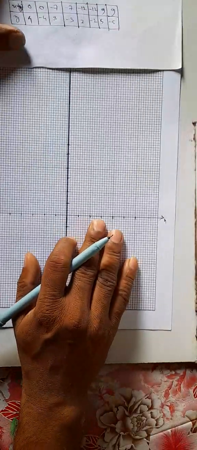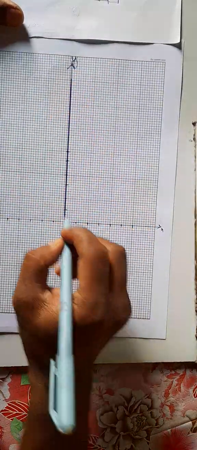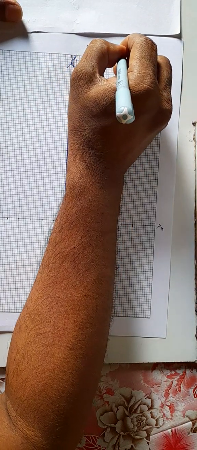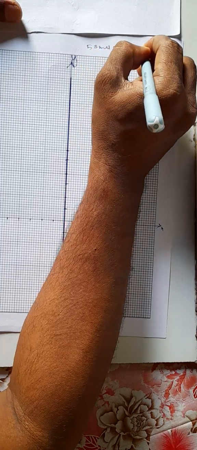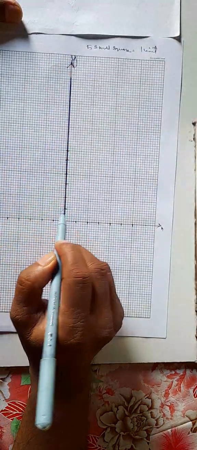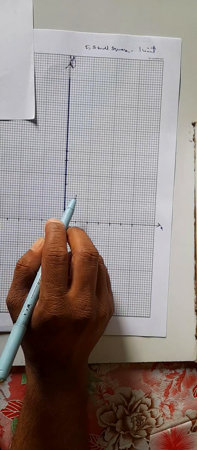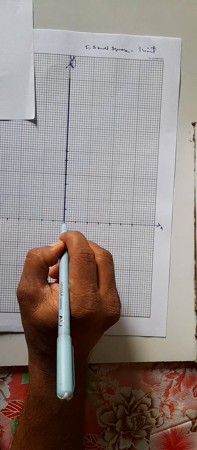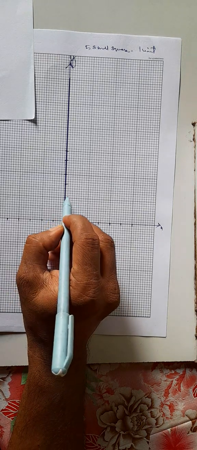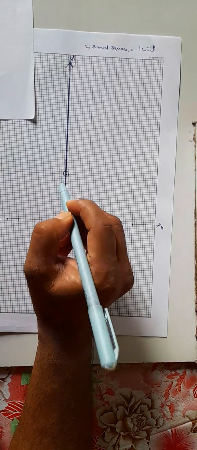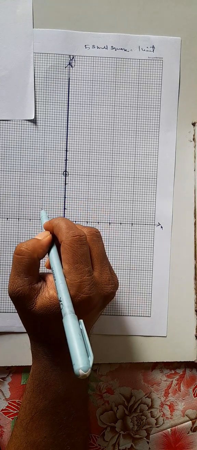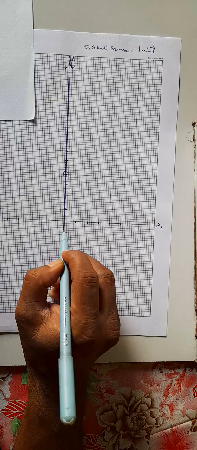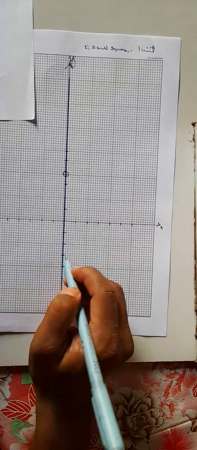Let us treat this axis as x and this as axis of y. Now again we are considering 5 small squares equal to 1 unit. So when x equal to 0, y is 4. x equal to 0, y is 4, counting 1, 2, 3, 4. When x equal to 0, again y is minus 4, counting 1, 2, 3, 4. This is minus 4.